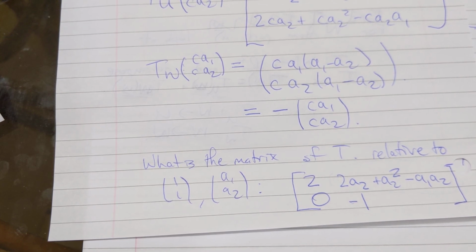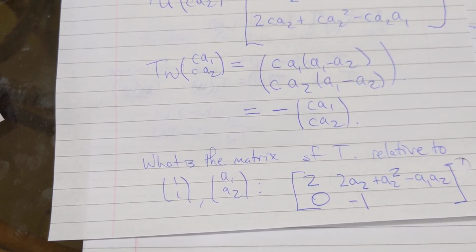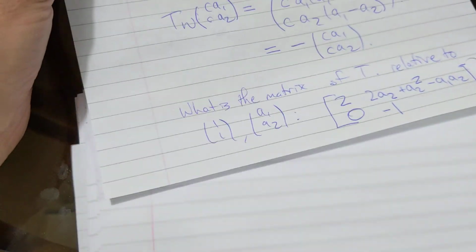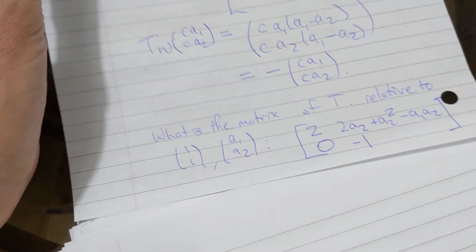Let's just briefly do that to see when is this matrix of T a diagonal matrix.